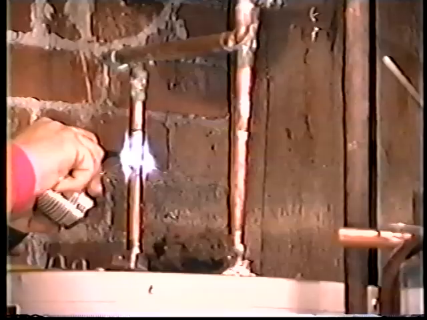By doing that, that makes the final water connections, the hot and cold water connections to the new water heater.